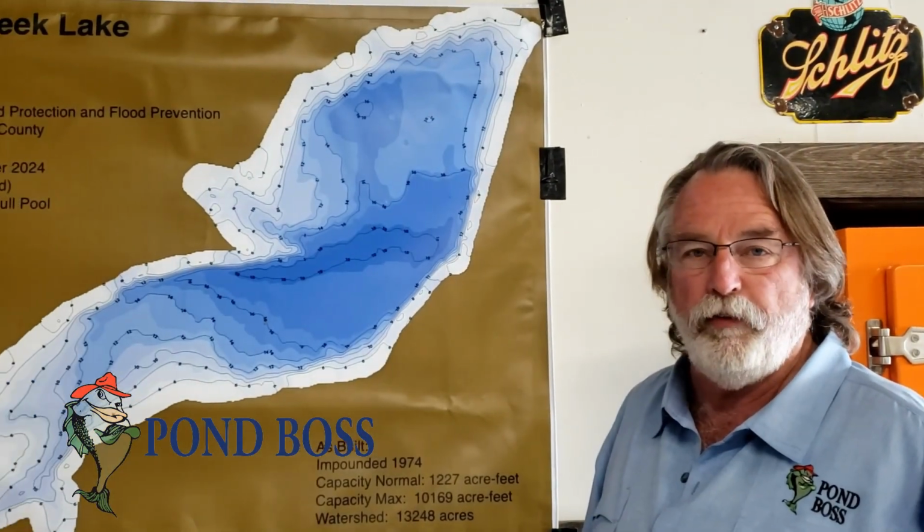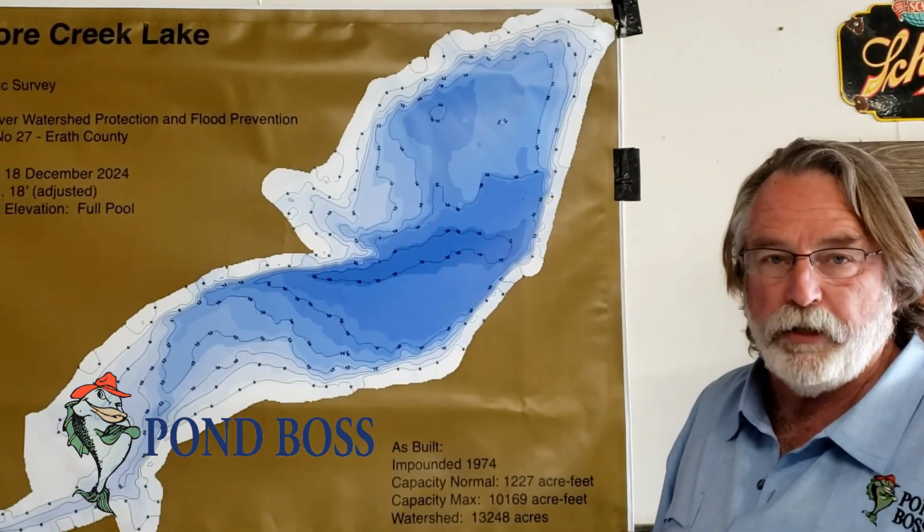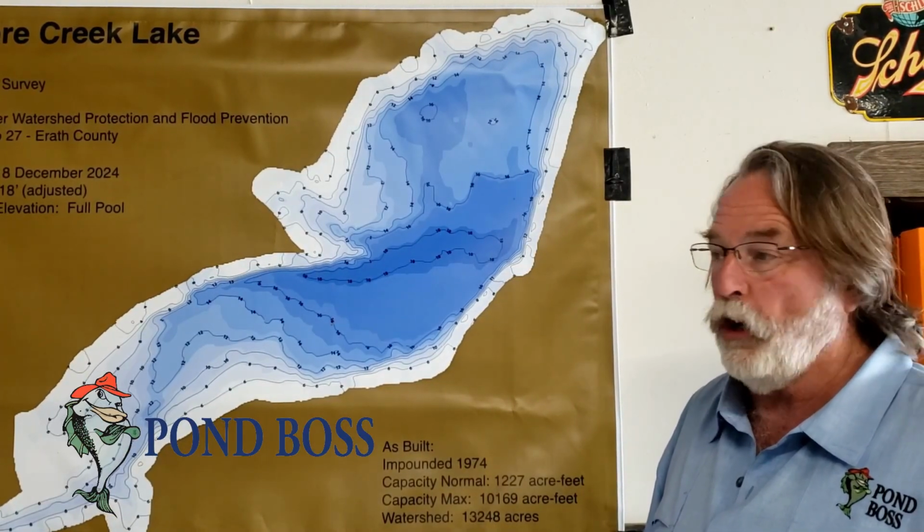This map cost $3,500, but it's going to save this landowner thousands of dollars in things that he doesn't do wrong, by having some good intel, some good information on what the bottom of his lake looks like. So a bathymetry map can range in price from $1,500 up based on the size of the lake and the contours and how much effort it takes to build the map. So if you don't have a bathymetry map, it could be a good idea to get one, at least explore it.